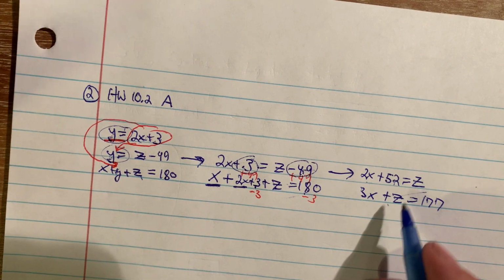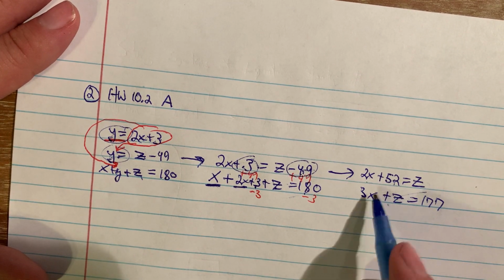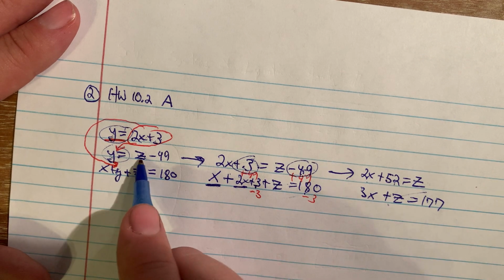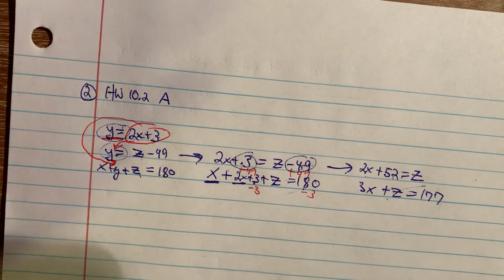Solve for x, y, and z. You'll solve for x and z first here, and then once you have x and z, you'll go back to the original one and solve for y.